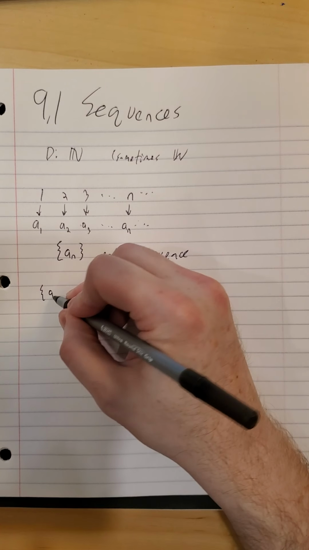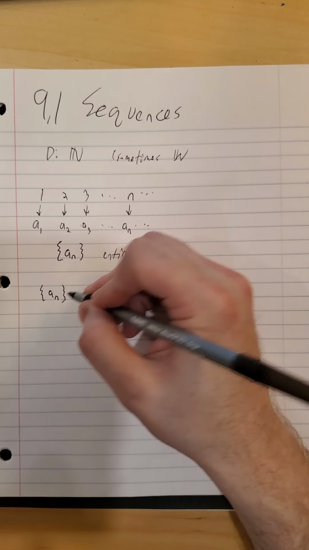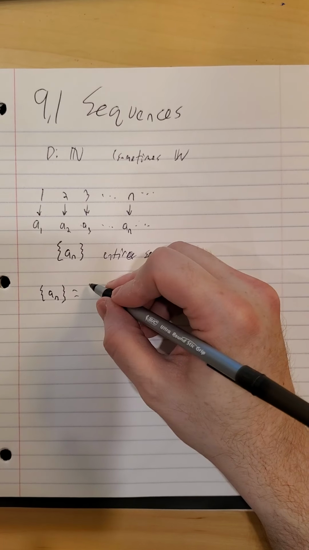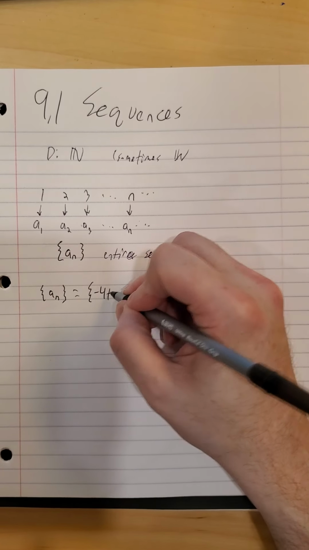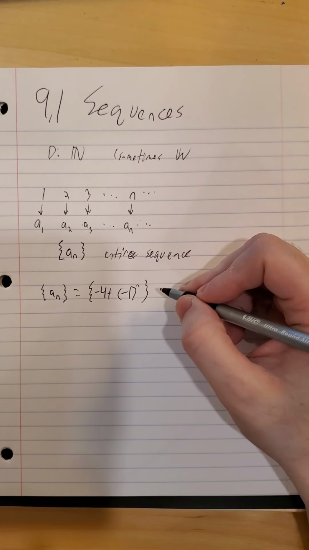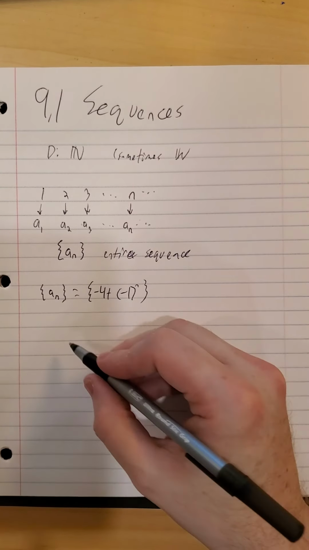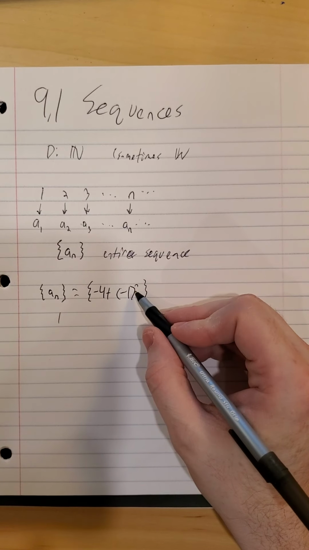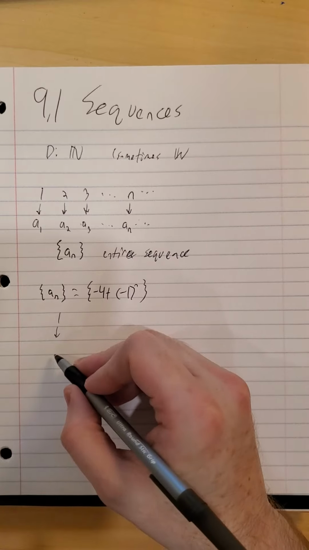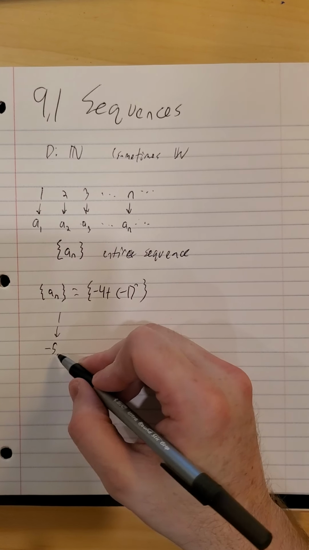So a quick example, sequence a sub n. For this first one will be -4 plus (-1) to the n. So in our first one, n is 1, -4 plus -1. That would be mapped then to a -5.